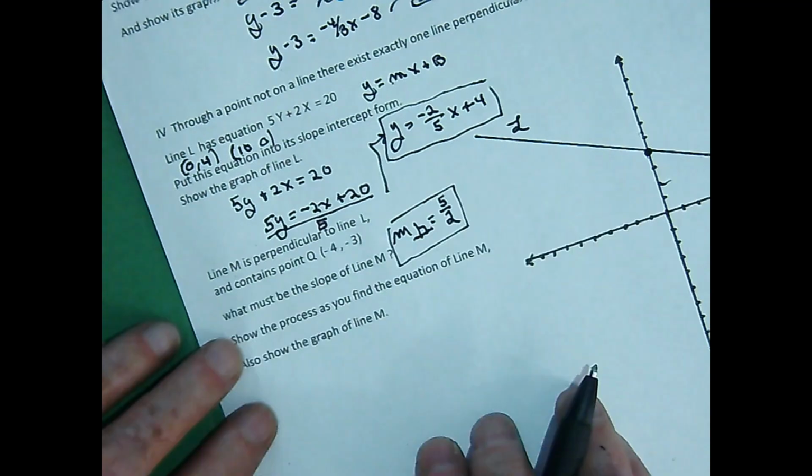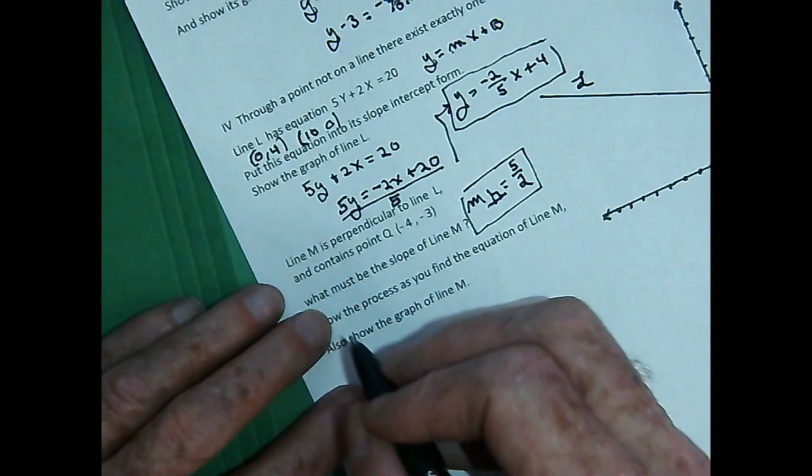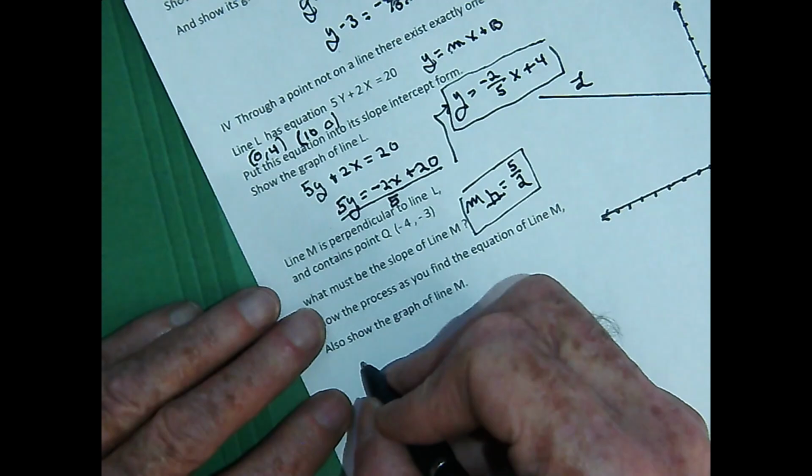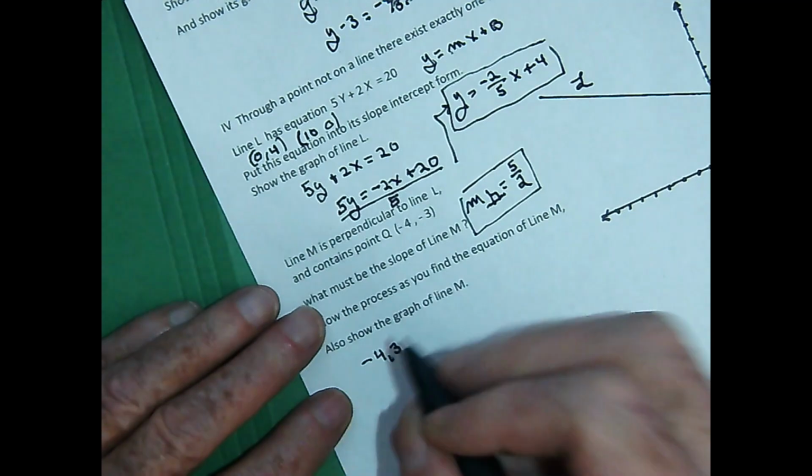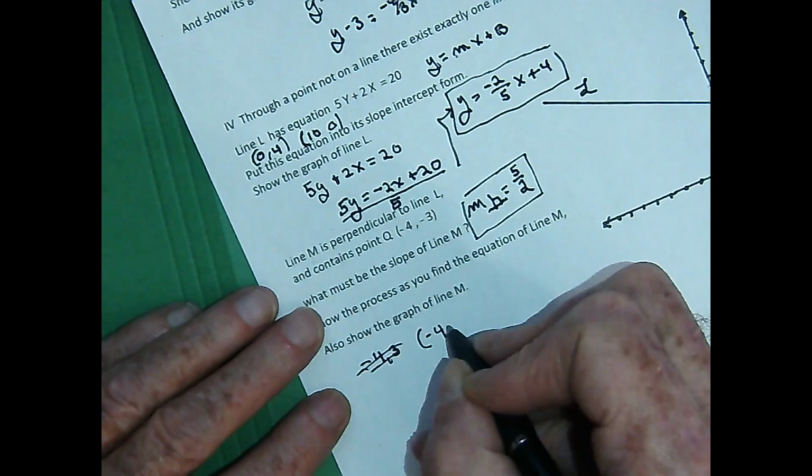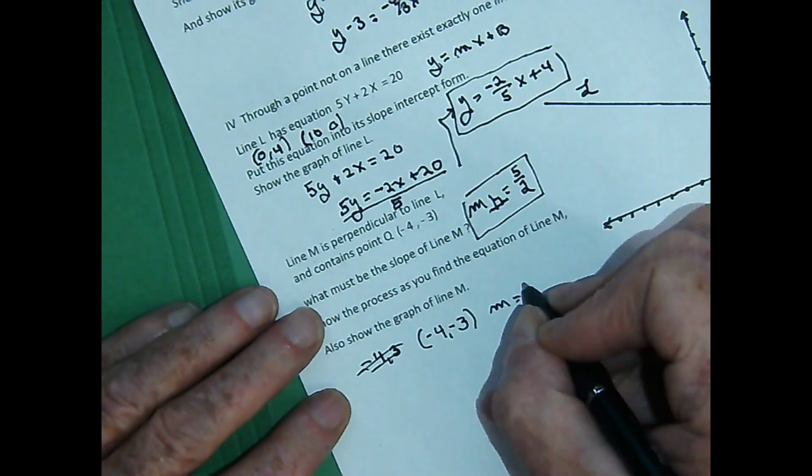And this one asks me to go through point Q, which is at negative 4, 3. I'll bring that here. Negative 4, 3 is the point I want to work. Ooh, that's a negative 4, negative 3. Pardon me. Negative 4, negative 3. And with slope equal to 5 over 2.